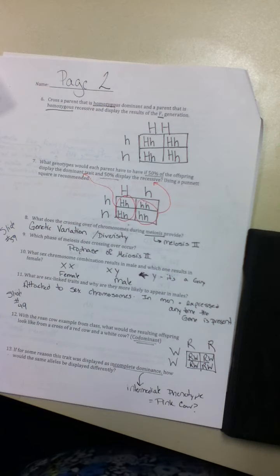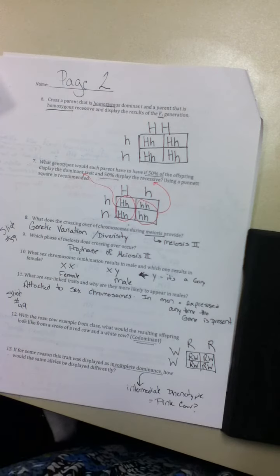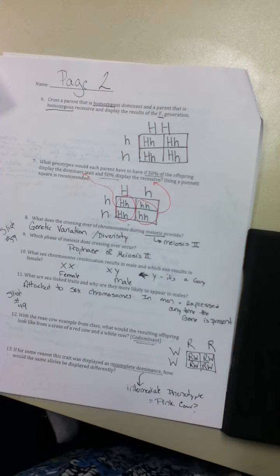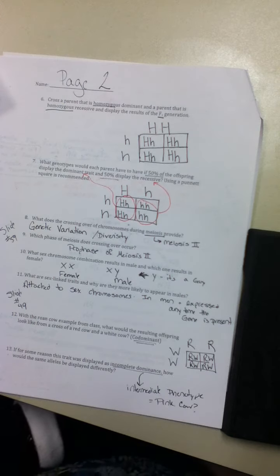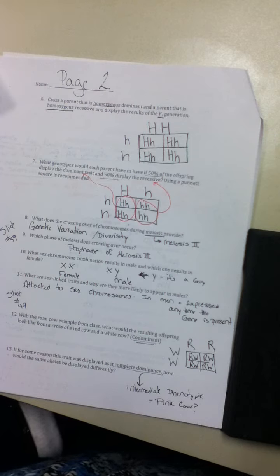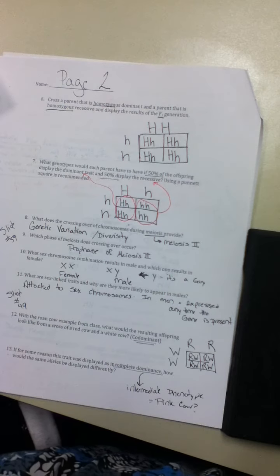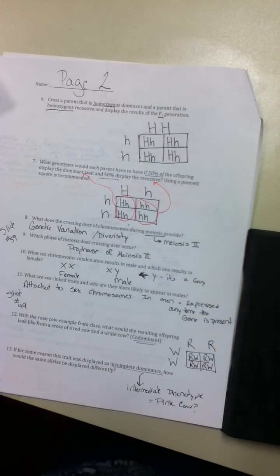Page 2 of the study guide. Question number 6 says, cross a parent that is homozygous dominant and a parent that is homozygous recessive and display the results in the F1 generation. So you've got your big H for your homozygous dominant, your little h for your homozygous recessive, and you find that all of the offspring come out heterozygous with dominant phenotype, big H, little h.